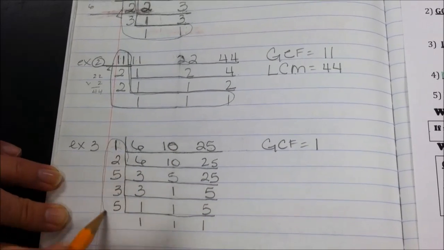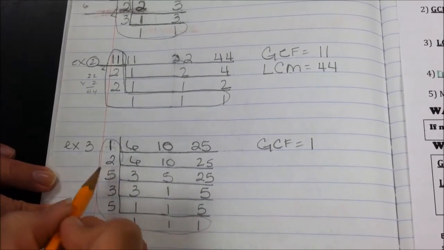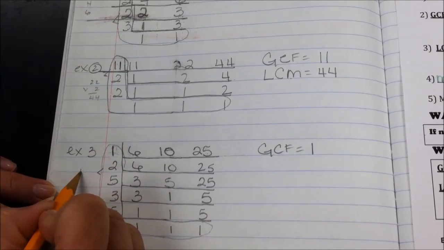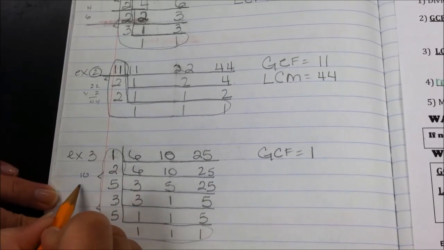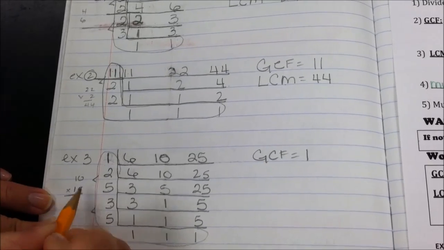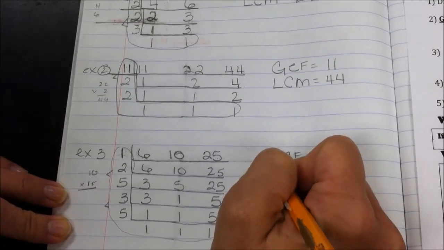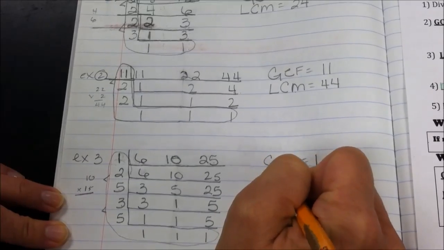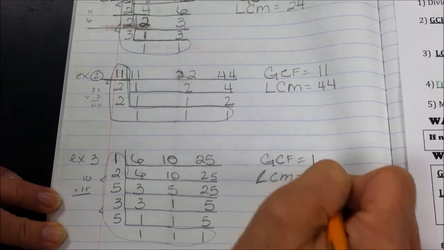And again, I'm going to multiply all these numbers together. 2 times 5 is 10. 10 times 3 times 5 is 150... 3 times 5 is 15. Multiply them together, and your LCM would be 150.